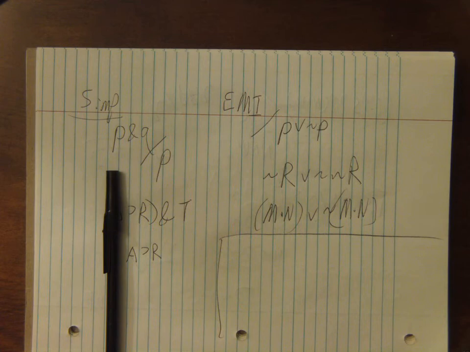And then similarly, addition is the only rule that builds disjunctions, roughly speaking. We'll talk about a goofy one later. And then it's also the only one that introduces new terms. That's why it's called addition. And then disjunctive syllogism is the only rule that breaks down disjunctions.